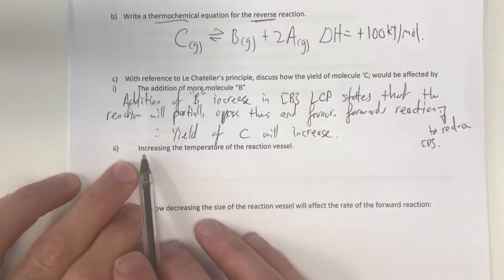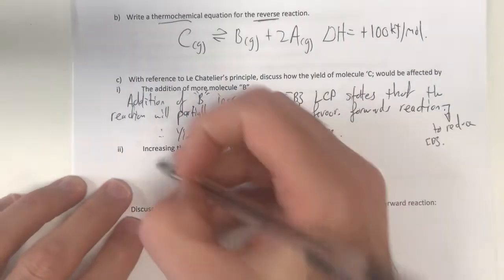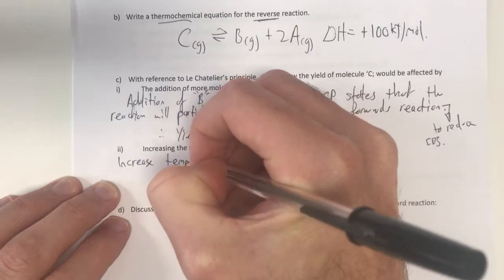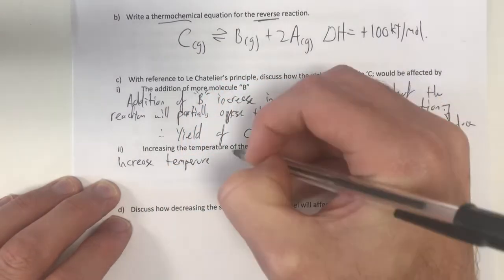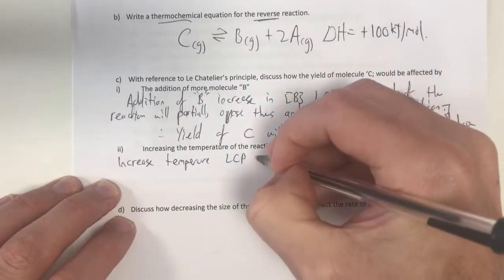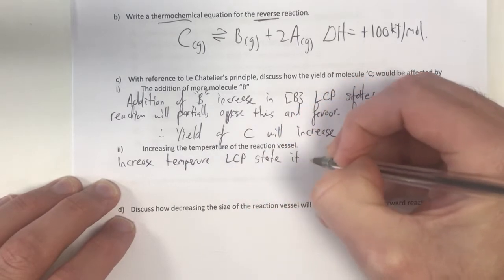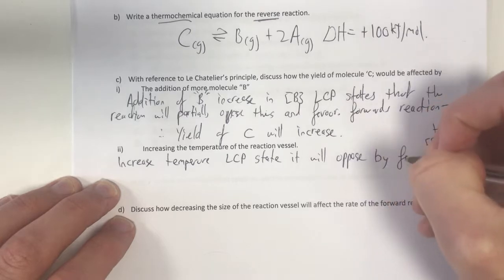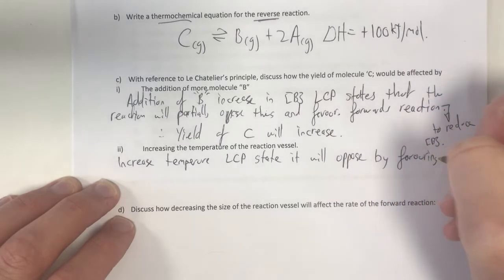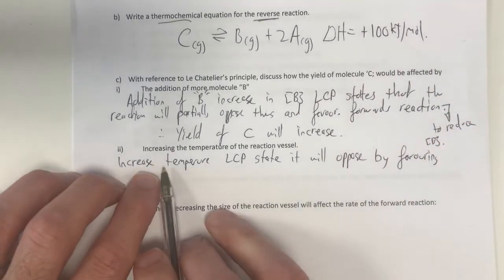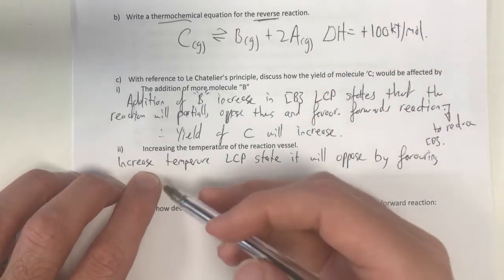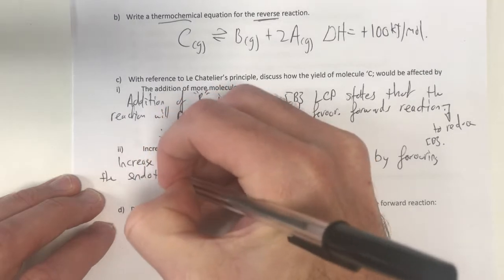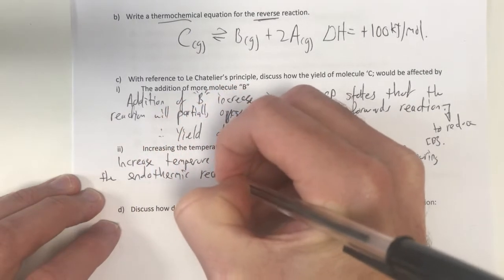Now let's look at the next one. Increasing the temperature of the reaction vessel. So if I increase the temperature, Le Chatelier's principle states it will oppose this by favouring, all right, so how do we oppose an increase in temperature? We need to decrease the temperature, so therefore we need to favour the endothermic reaction.